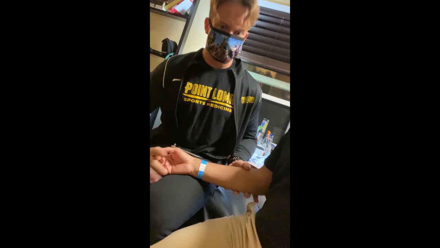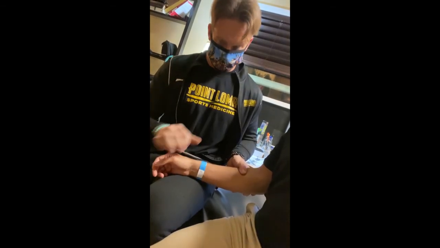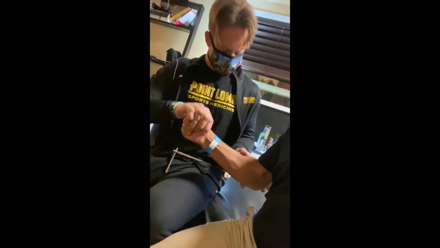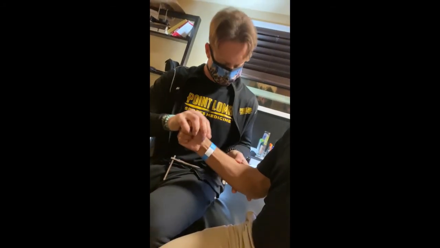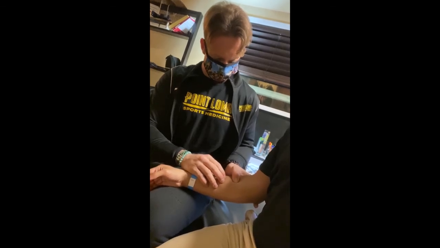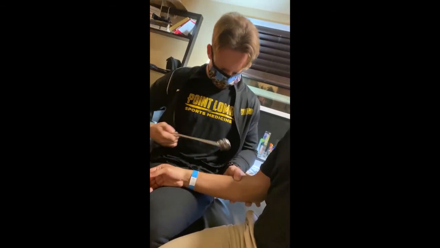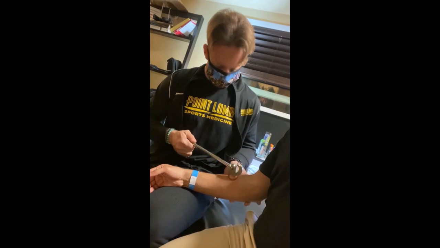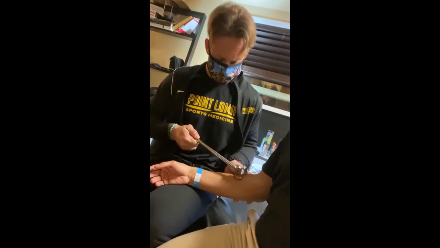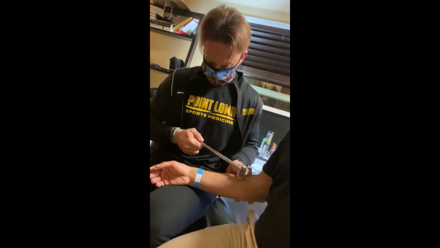So for the brachioradialis, you're gonna have them in a neutral grip position. So we're gonna have you do a hammer curl. So pull up into my hand, good, good, good. And you're gonna go more for the muscle belly here. Good, relax, relax, relax.